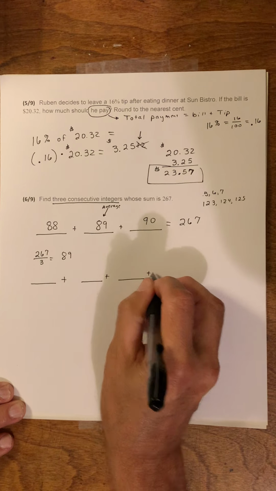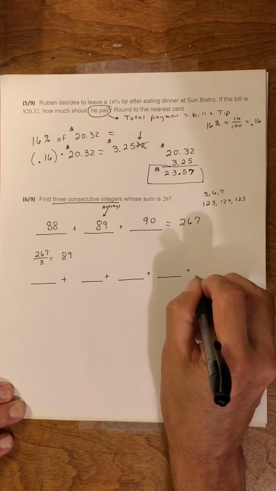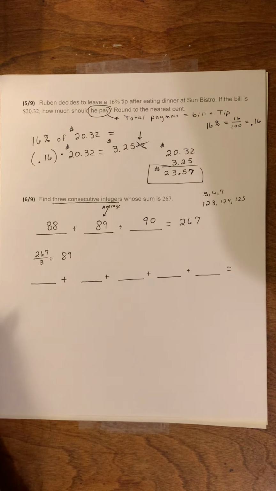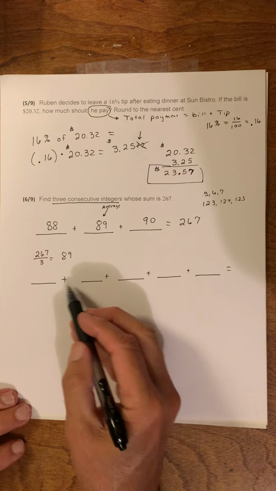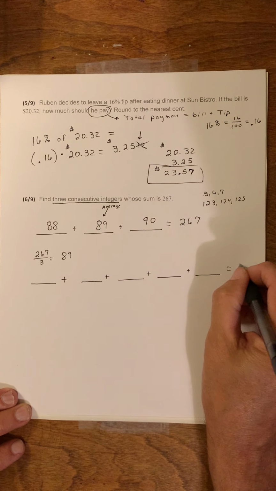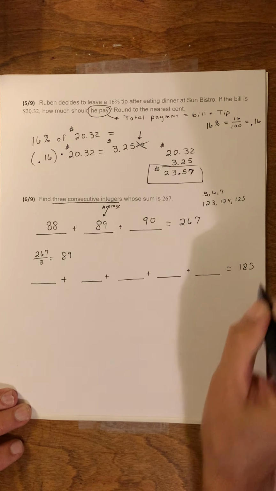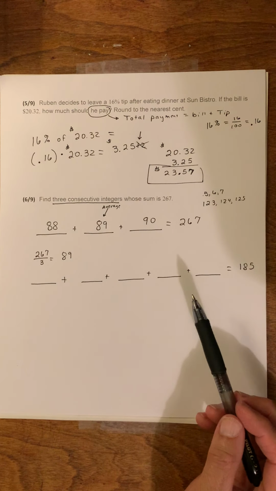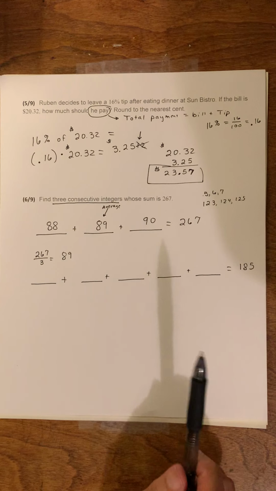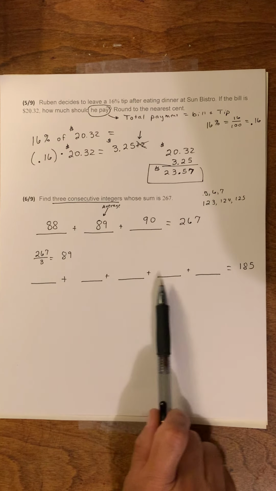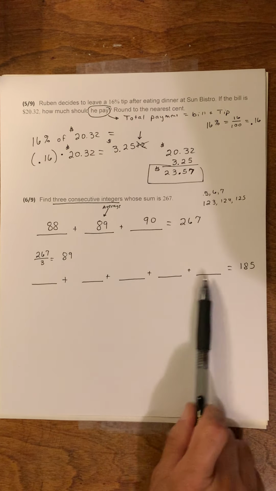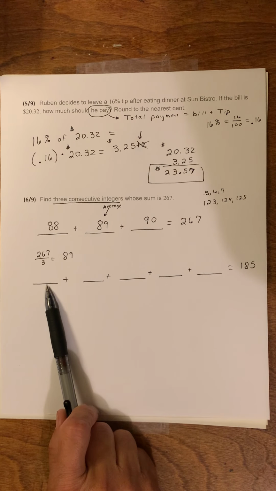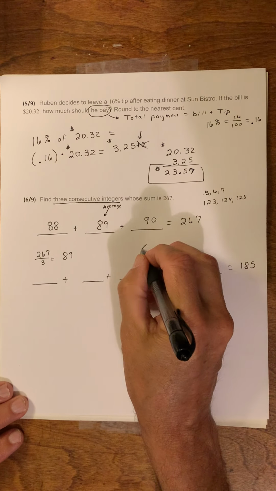Hey, what if it said the sum of 5 consecutive integers is 185? What would you do? Well, exactly the same thing, just a little variation. I don't have 3 numbers added this time. I have 5 added. So I will do exactly the same to find the middle number.